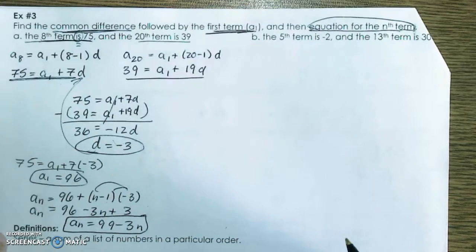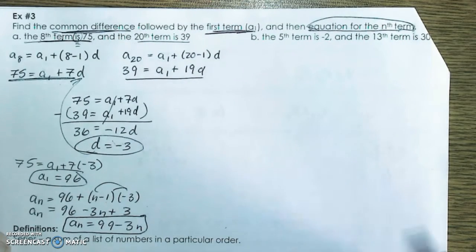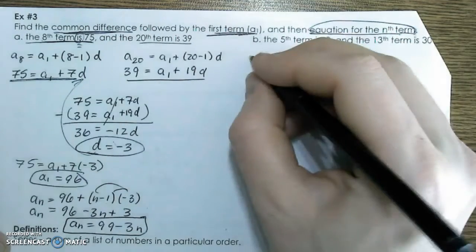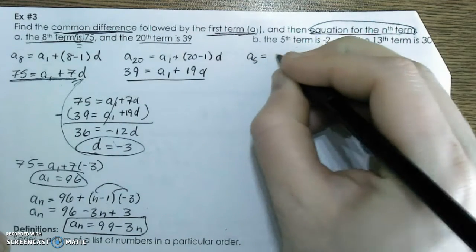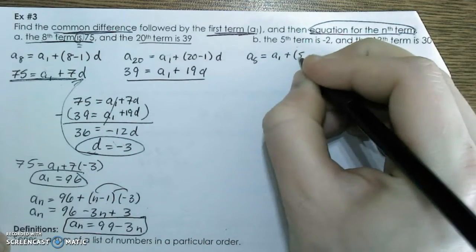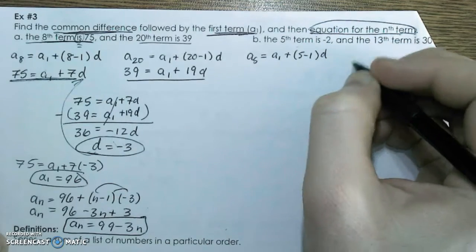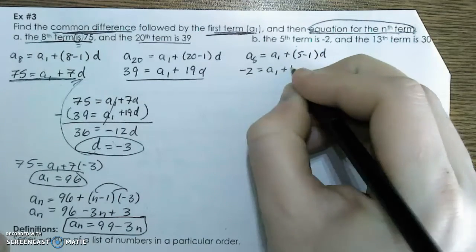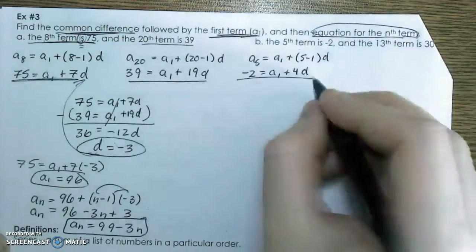If you want to try part B on your own, pause the video now. But let's go through it real quickly. So we've got the fifth term is -2. So a5 equals a sub 1 plus 5 minus 1 times d. And they said it's -2. So we set that equal to -2 and simplify. So I've got one equation.